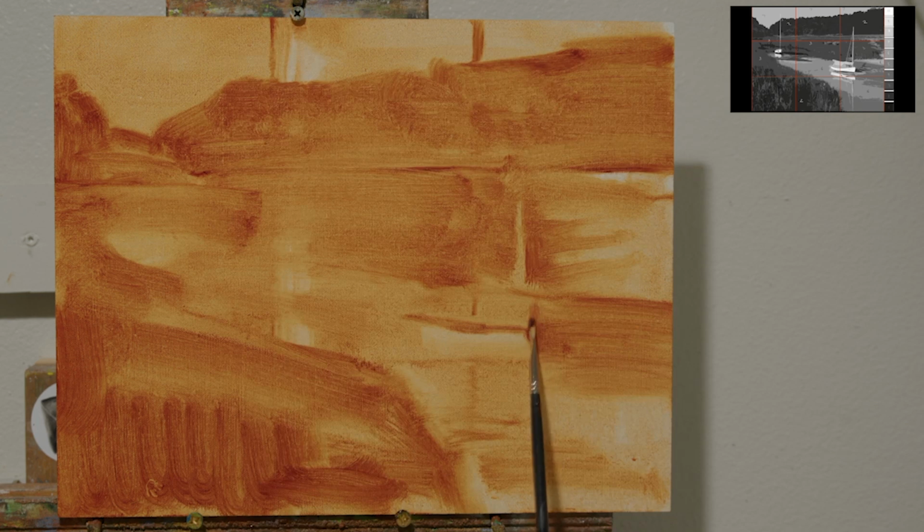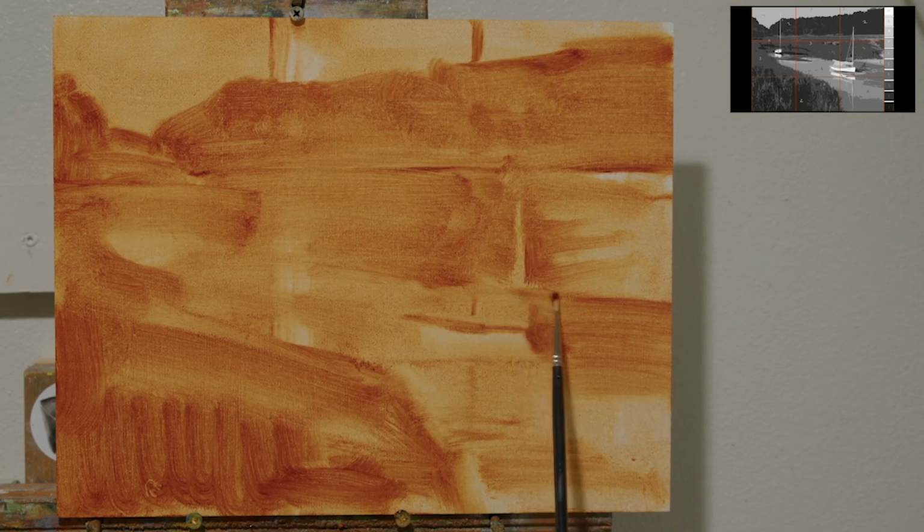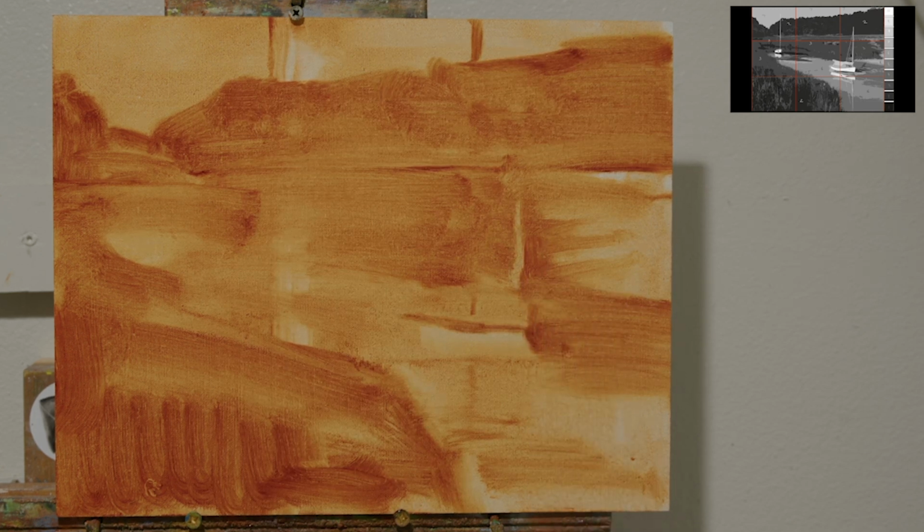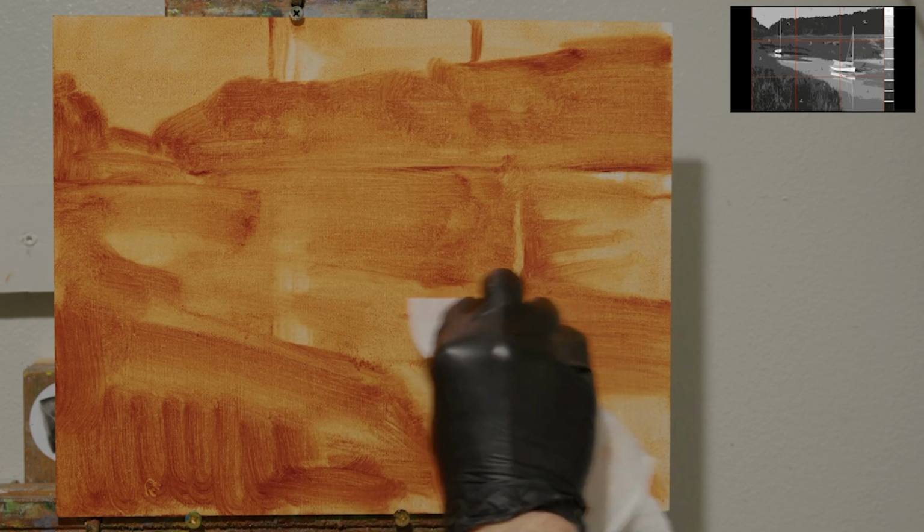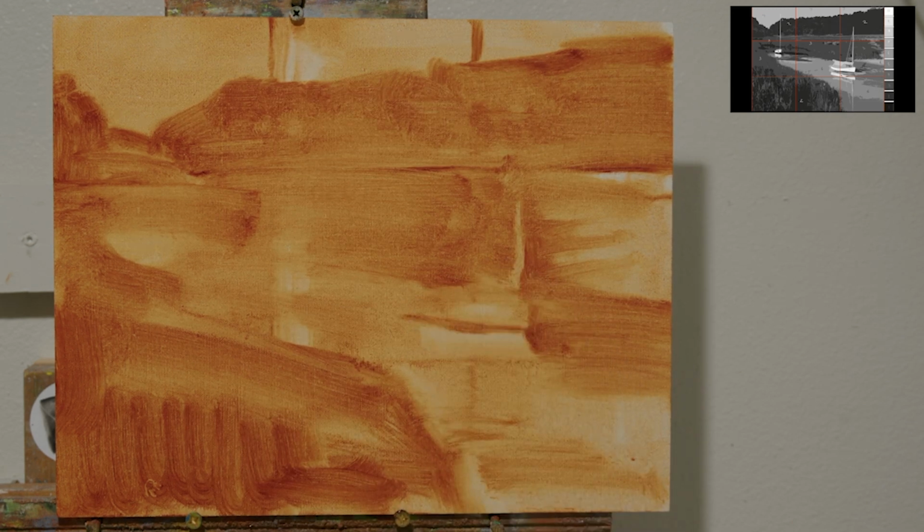Needs to be right about in there. And if something goes a little bit wrong in this stage, we can fix it, right? Paintings aren't unforgiving. They are forgiving. But again, economy of means.